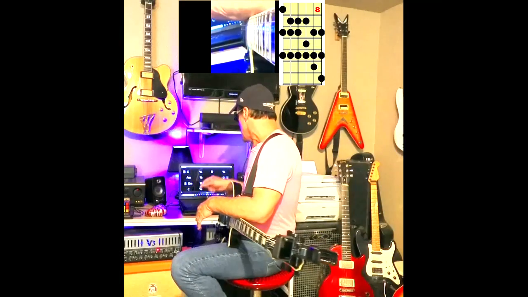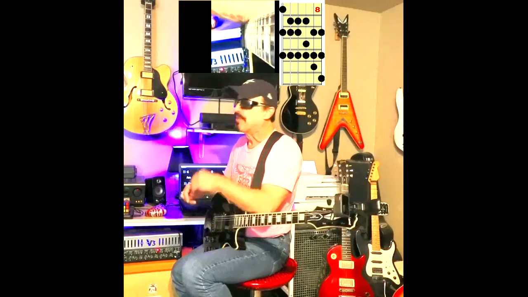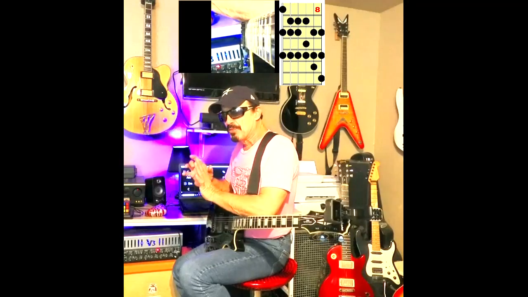The first section is 8 measures in the key of G. The second half is 8 measures in the key of E minor. They're related to each other. We'll talk about that later, too. But I'm just going to focus on the first section, which is in G major.